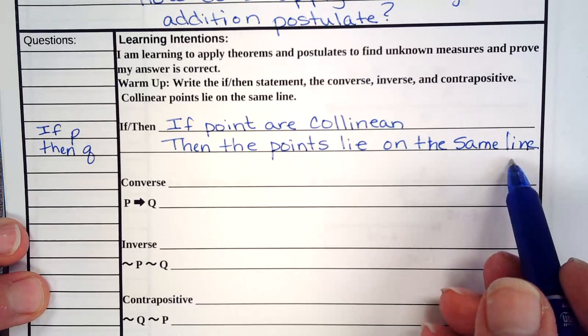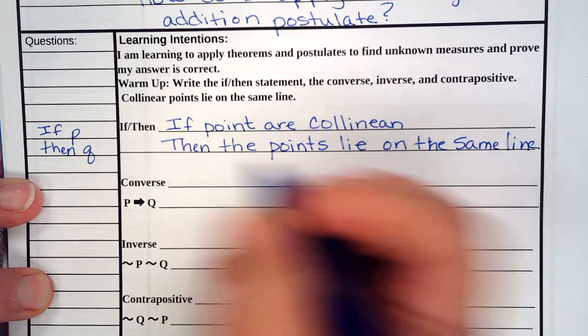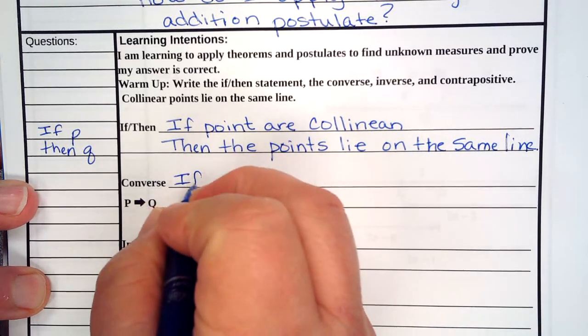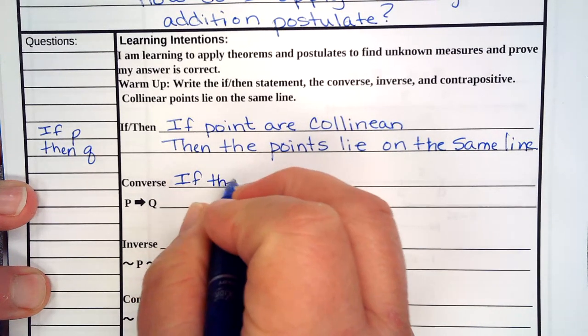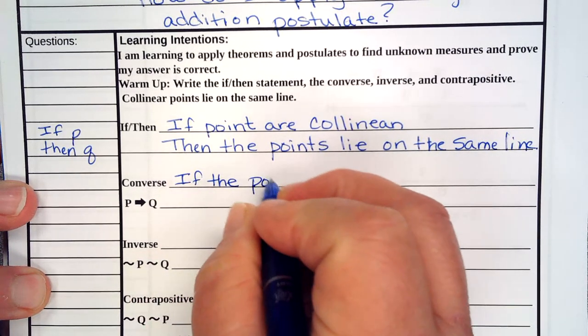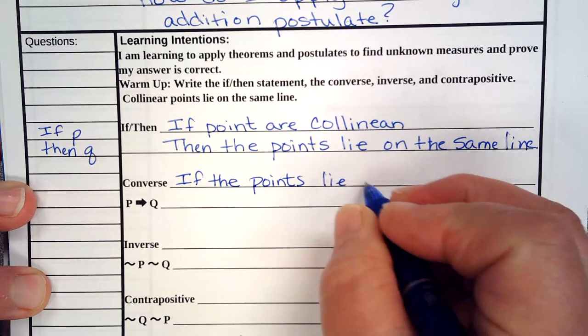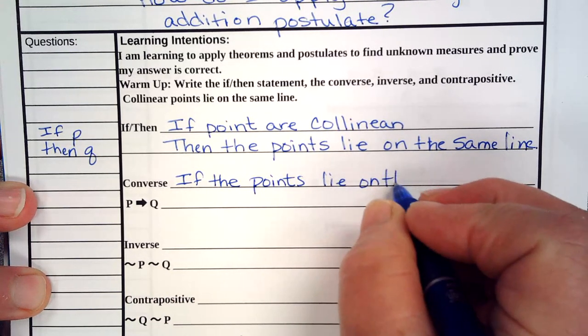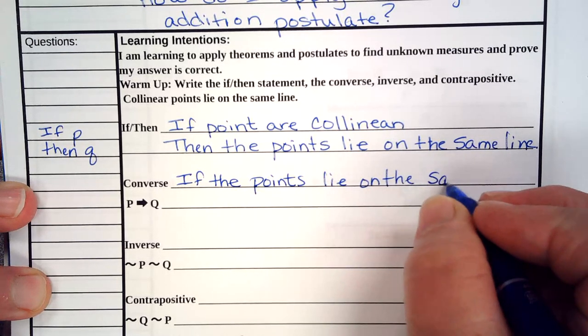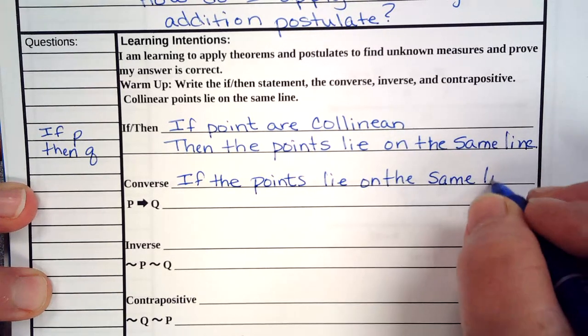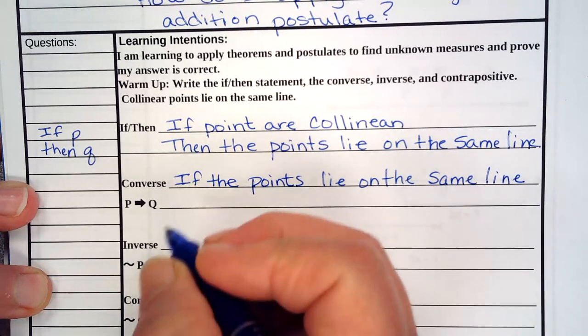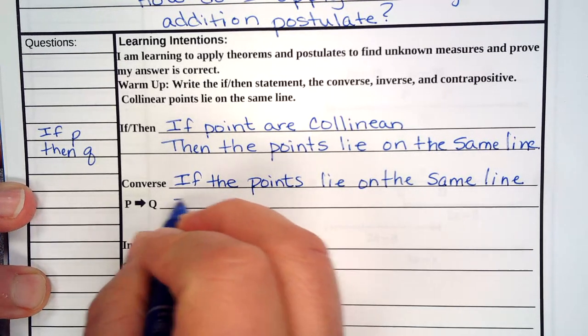So if the points lie on the same line, start with what you ended with. Then they are collinear.